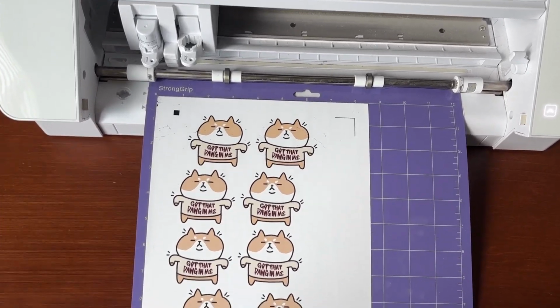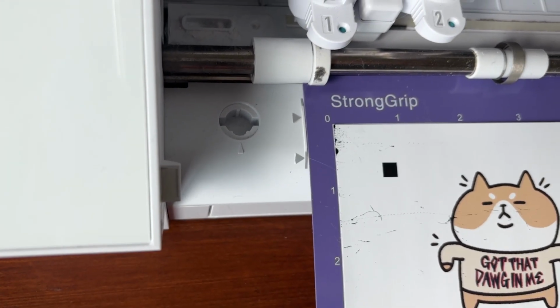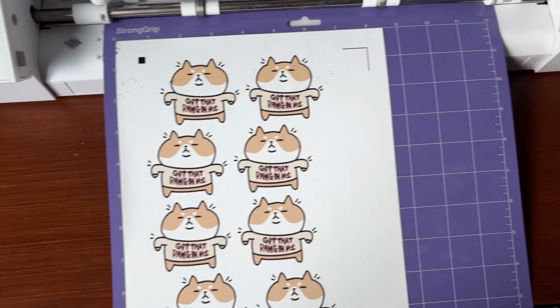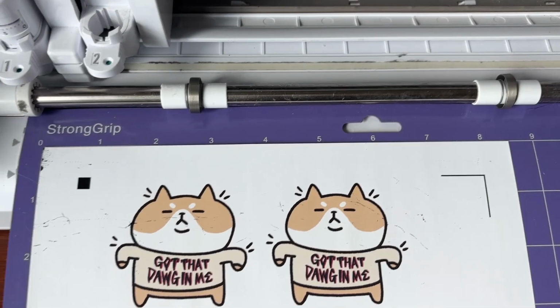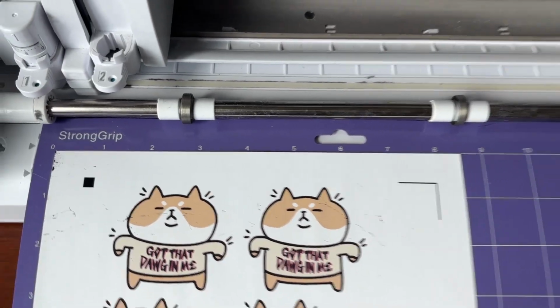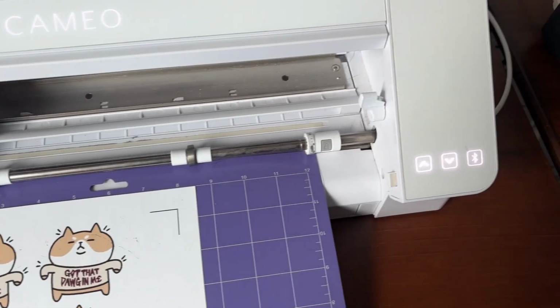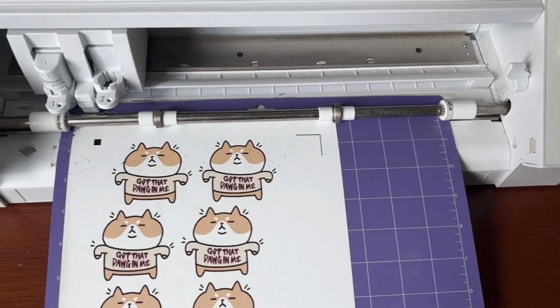Okay, and then before we start loading in the mat, just make sure when you start feeding it through that you have that mat up to that gray edge there. Mine's a little bit worn down, but the edge of the mat should be against that little lip ridge there. And then make sure the mat is flat across with the metal bar. And then once it's in a good spot, go ahead and go to that little arrow and press up. And it's gonna be completely loaded.